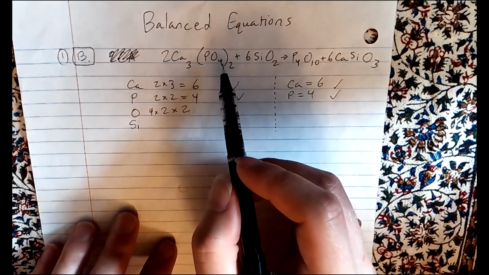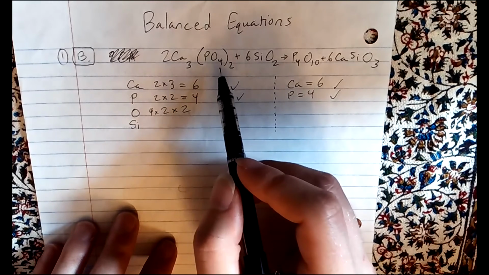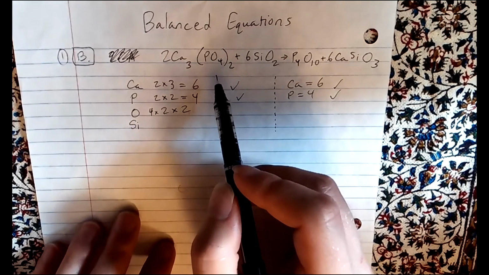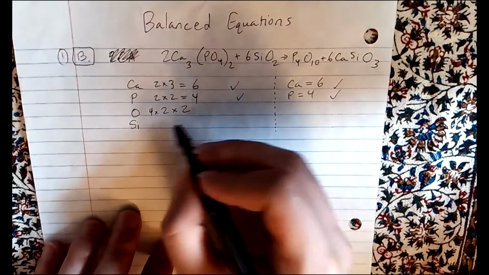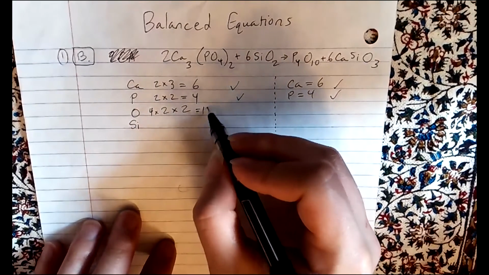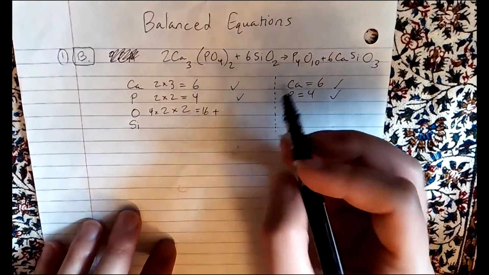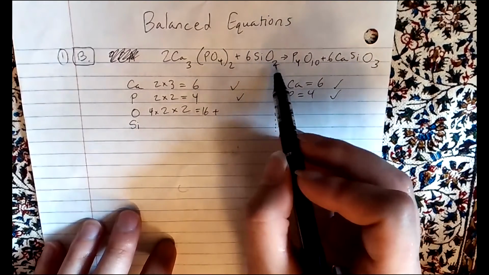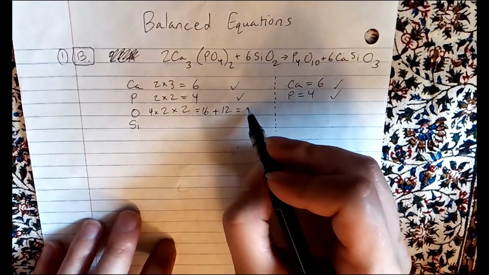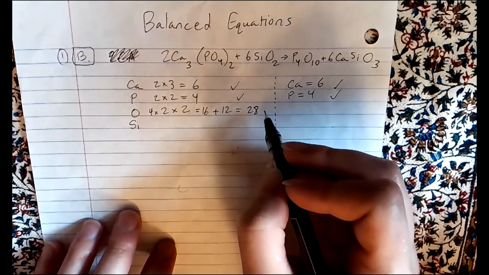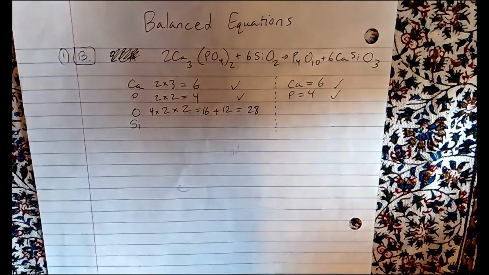That gives us 8 times 2, that's 16. Plus this one too, 2 times 6 plus 12. That gives you 28 oxygen atoms. So that's a lot already.